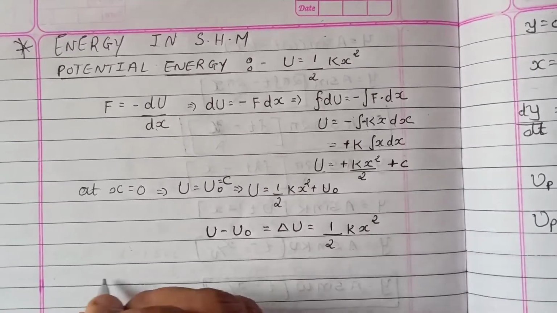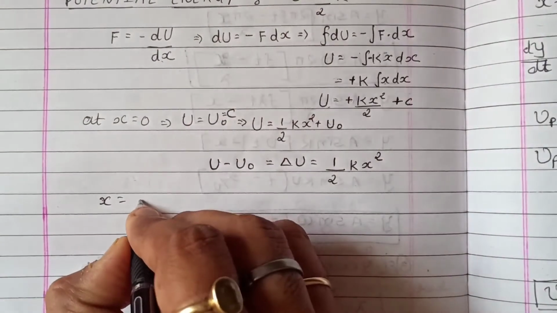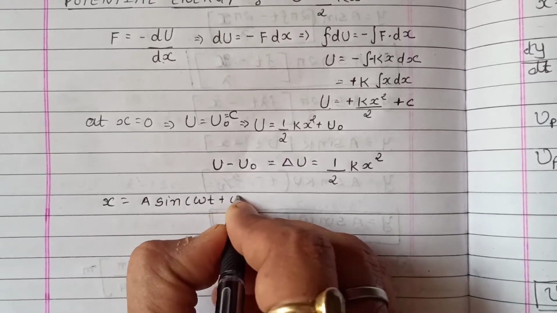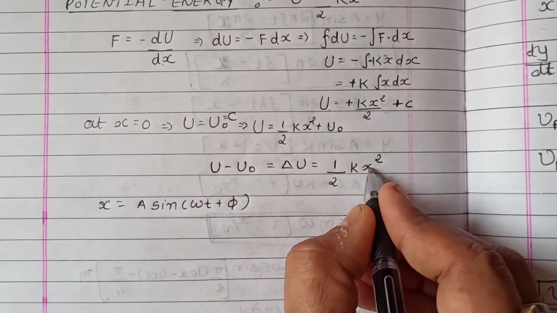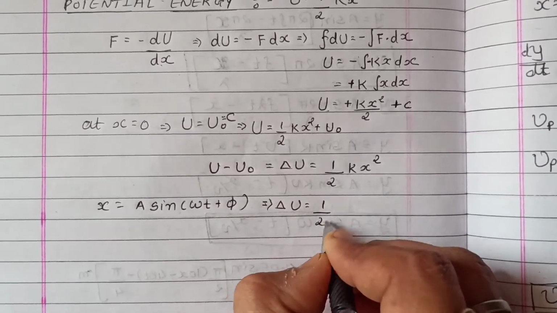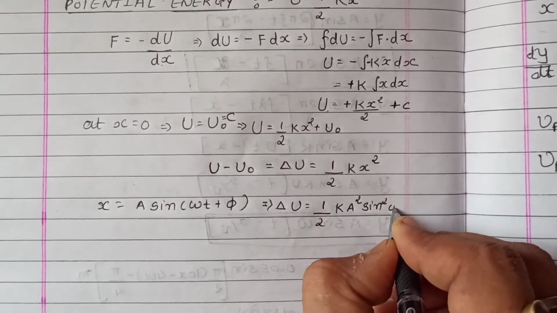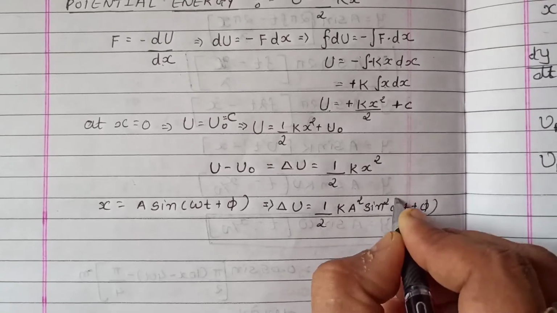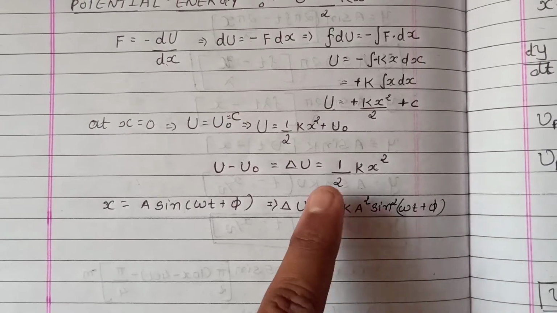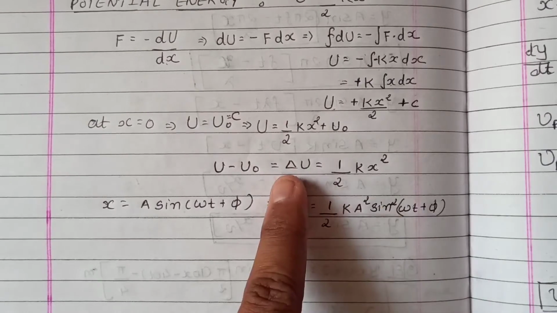Okay, now x is equal to what? So x is equal to a sin(omega t plus phi). Okay, so I put it here. So this is delta u is equal to 1/2 k a square sin square (omega t plus phi). Okay, that's a very important equation. This equation has to be remembered. This is the equation in terms of sine, and this is the equation in terms of x.